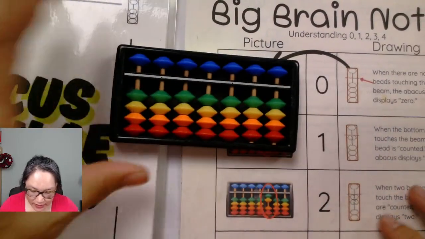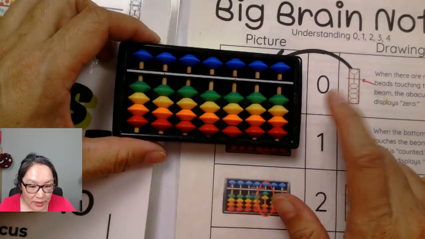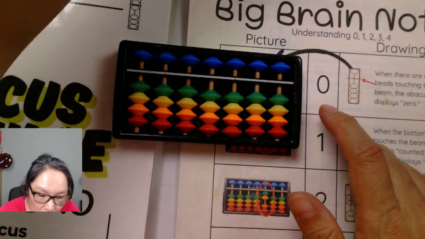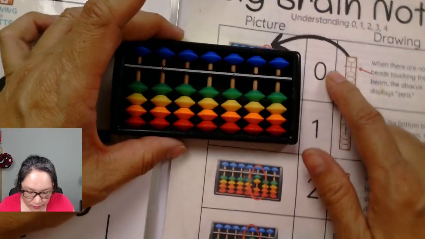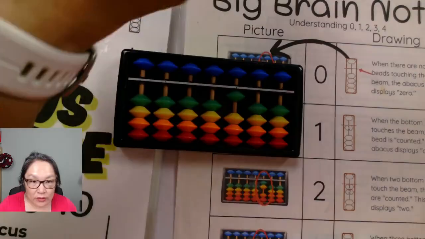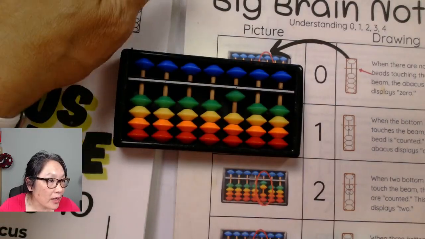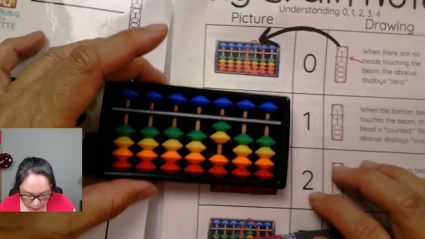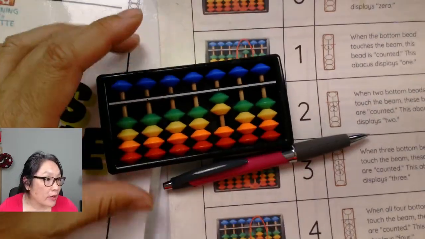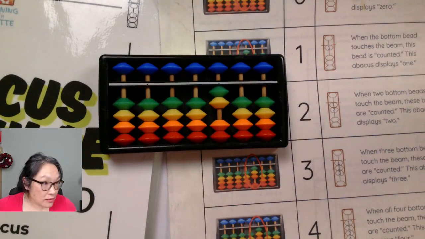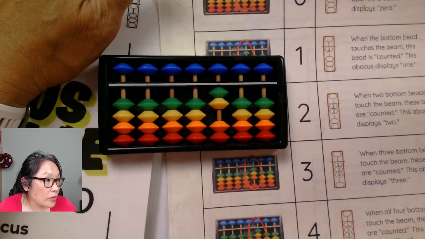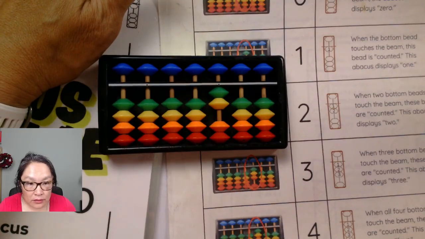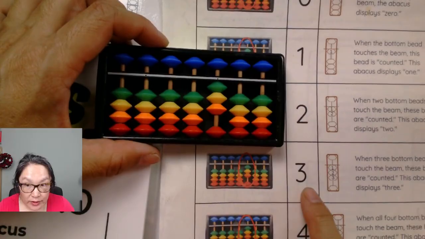What is this crazy thing? This crazy thing is the abacus, and what we're doing is we are learning how to read the abacus. This is 0 because this is 0, and then when we have 1, that looks like 1, and then when we have 2, that looks like 2, right? So we have 2, and then after 2, we have 3. That's what 3 looks like.